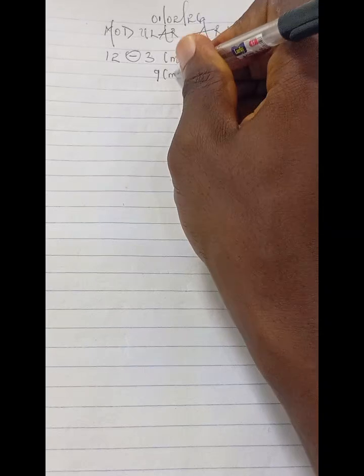There are two ways of solving this. We can use either the clock method or we simplify it directly. Now, 12 minus 3, what is that going to give us? Obviously, that's going to give us 9. So we'll have that here. It's going to be 9 mod 5.